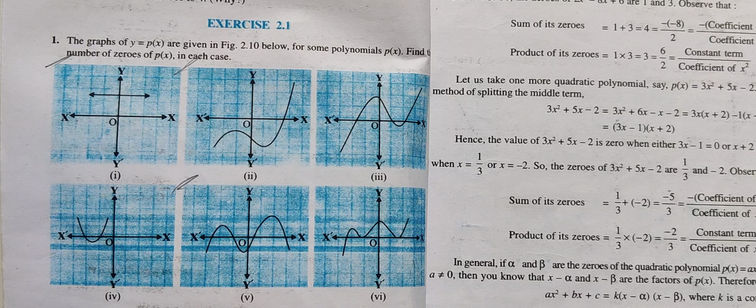So you need to see the number of such points. 99% they may not ask you x is equal to p of y, but even if it is given, you should not think the question is wrong, it is not there anywhere in the NCERT. No, the concept is one and the same.